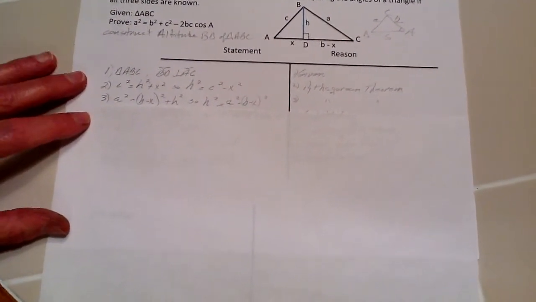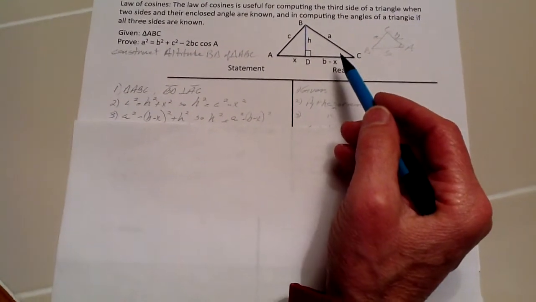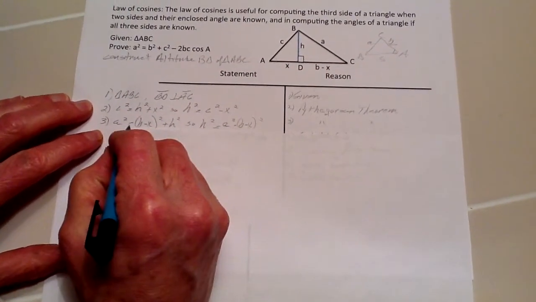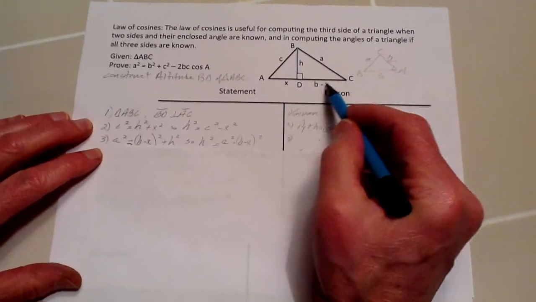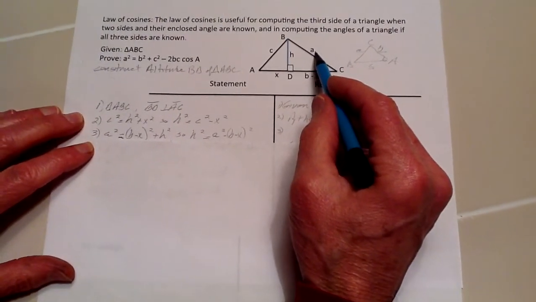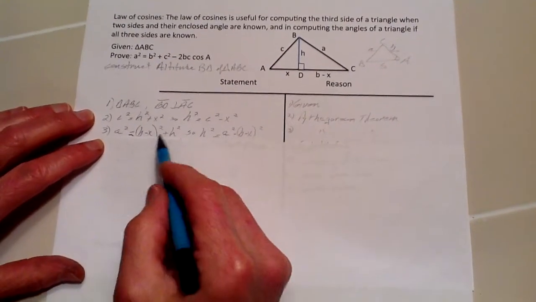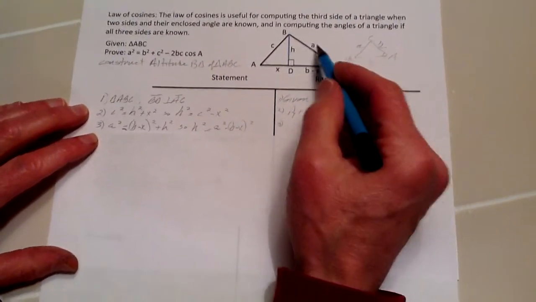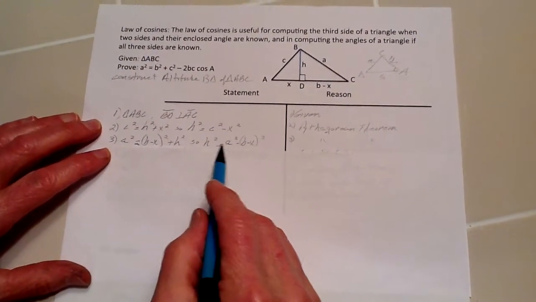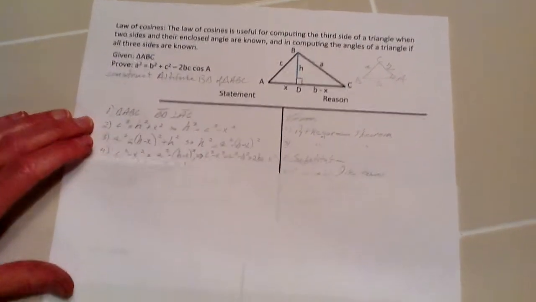And next I do the same thing on this side. Now we have A squared here, which is the hypotenuse of this side over here. A squared is going to be equal to this side right here, B minus X, in parentheses squared, plus H squared, which is again using the Pythagorean theorem. And then I solve for H squared, and it gives us A squared minus the quantity B minus X, squared.